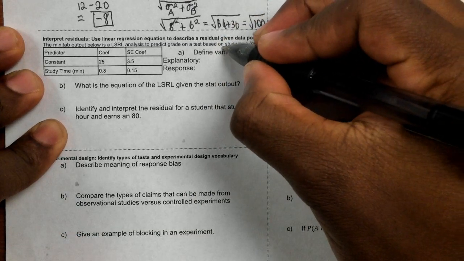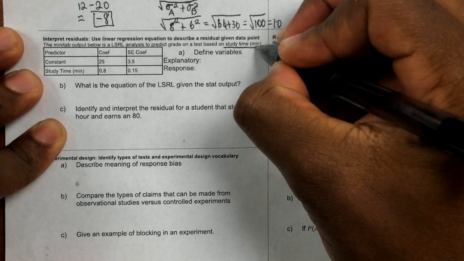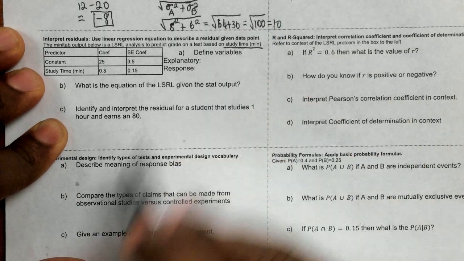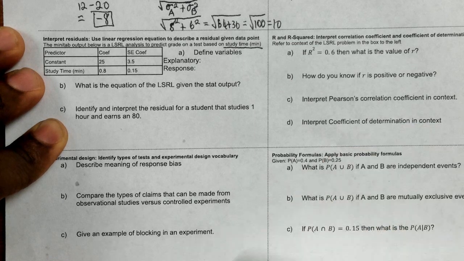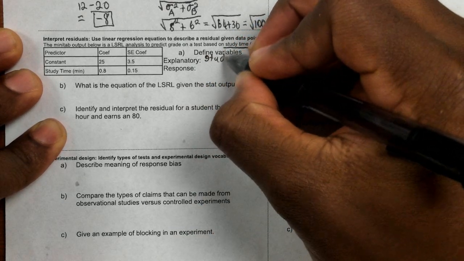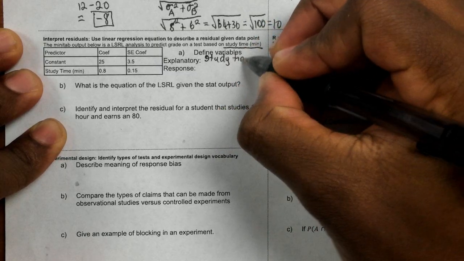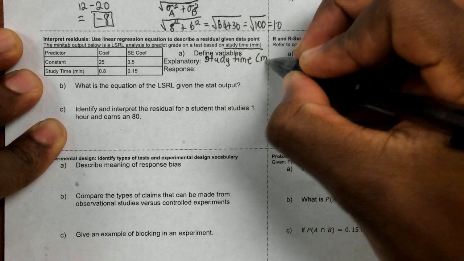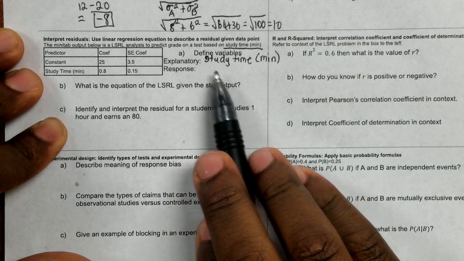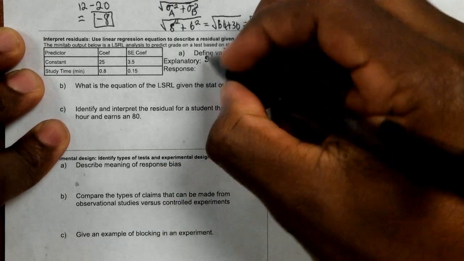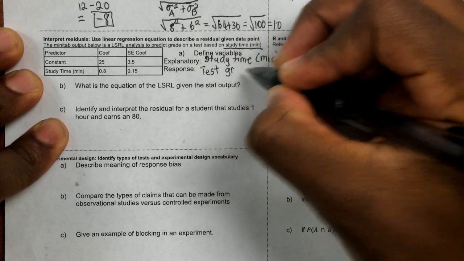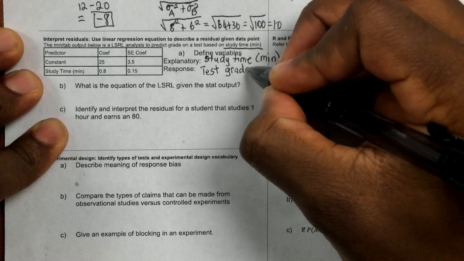Because it told us that we're doing their grade based on the amount of study time that they did, okay, the study time will be what's essentially going to change, or your explanatory variable, okay? Because if you study more, you should get a higher score. That's what we're stating, okay? So based on that, your response variable, what's going to respond, will be your test grade. Because your test grade will get the impact based on your study time, okay?